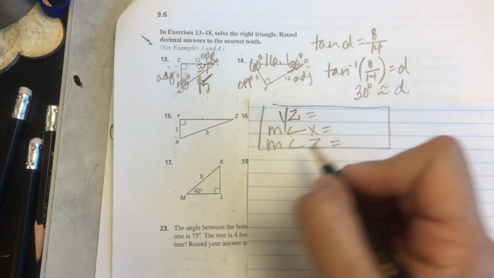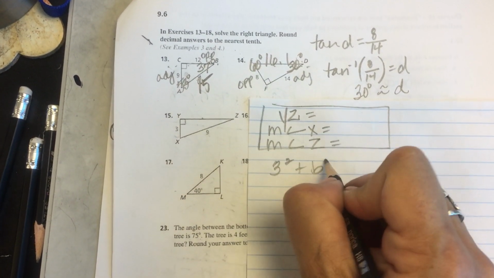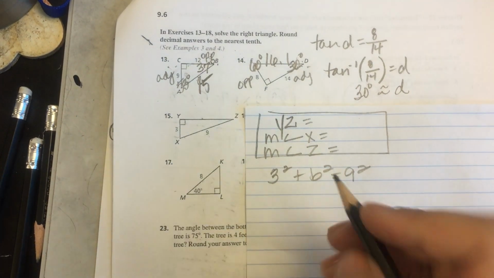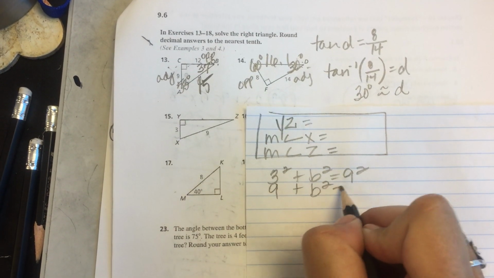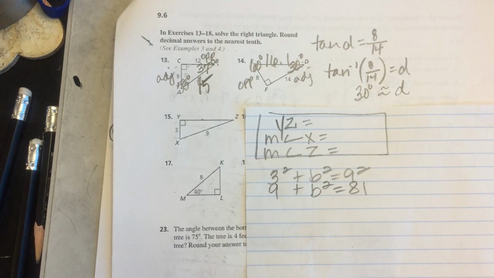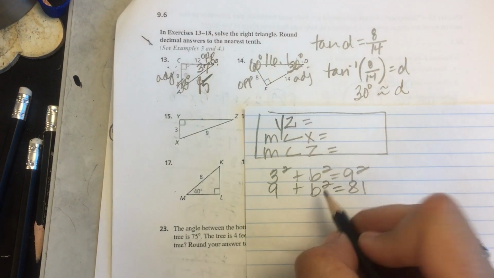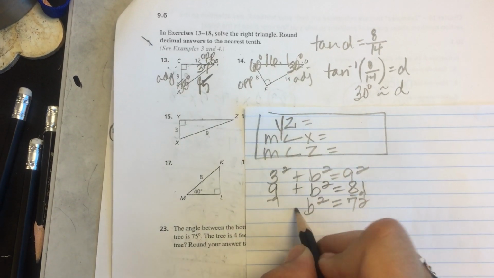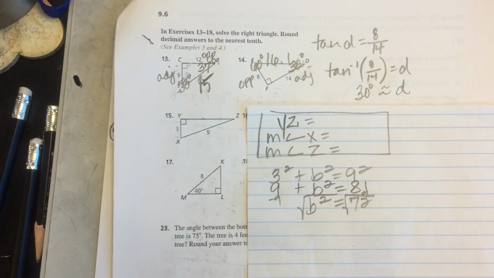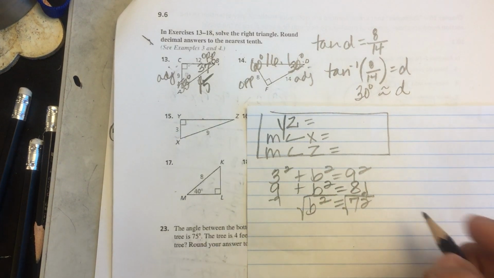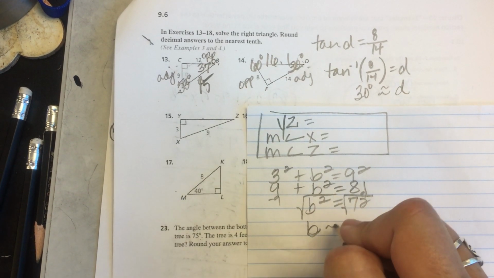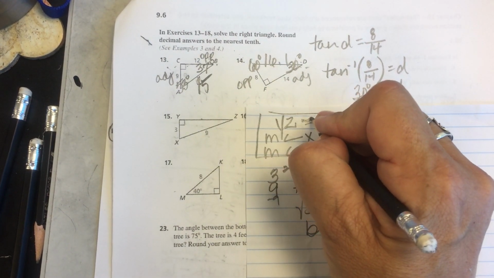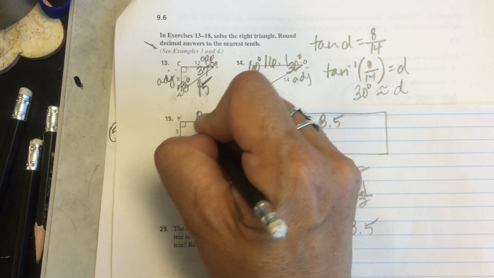Now YZ is a leg, so 3 squared plus b squared equals 9 squared. It's not a missing hypotenuse this time, it's a missing leg. So 9 and 81 here. When I take 9 away from both sides, I get b squared is 72. When I take the square root of both sides, the square root of 72 is going to leave me with that side length as approximately 8.5.